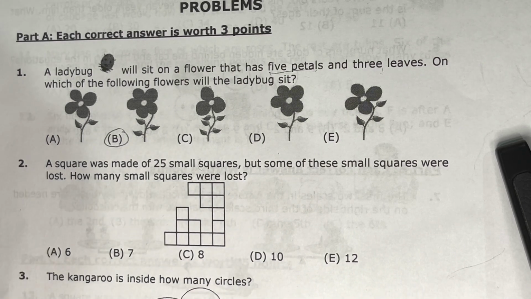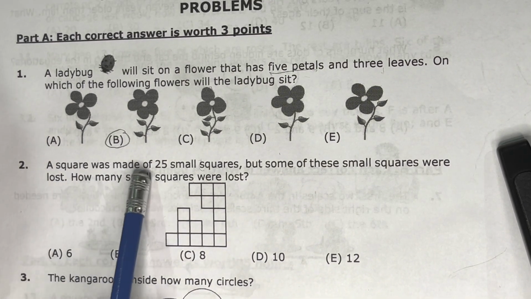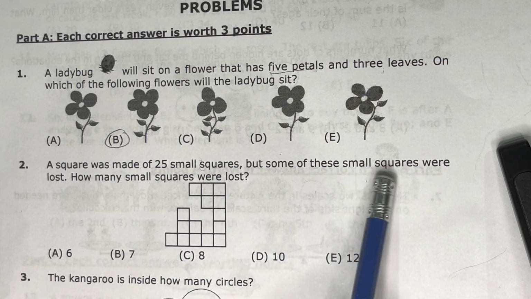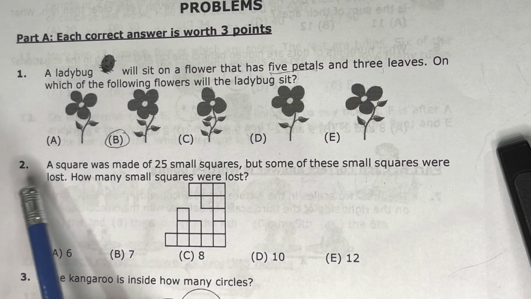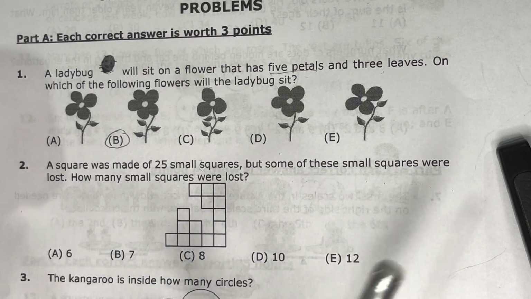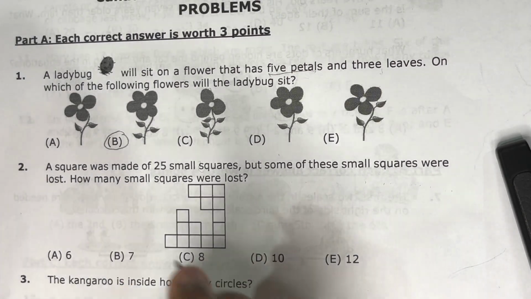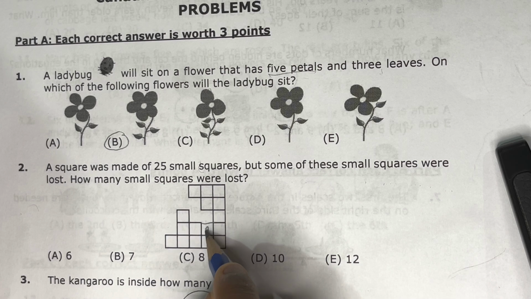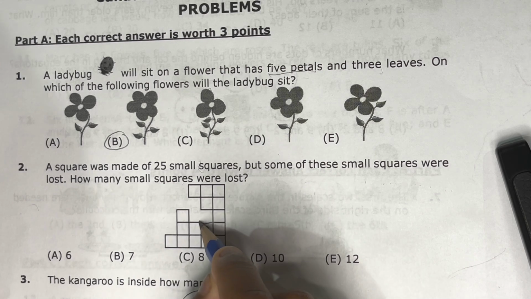Number 2. A square was made of 25 small squares, but some of these small squares were lost. How many small squares were lost? I have a good strategy for this one. So what I do is, you see these squares, I just copy them like this. So there is number 1. And here let's make number 2.